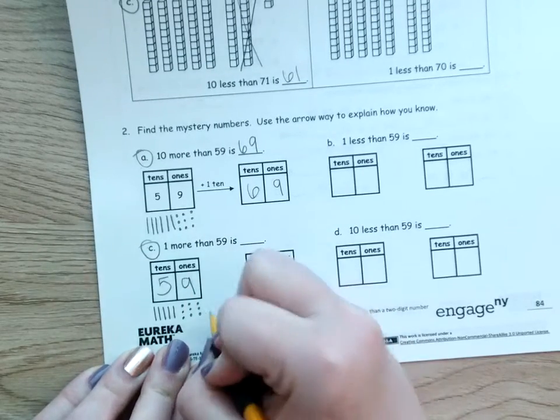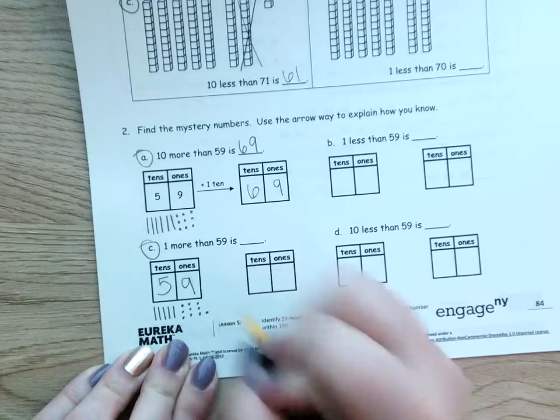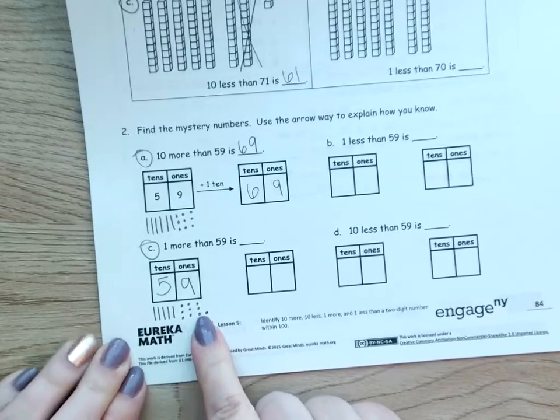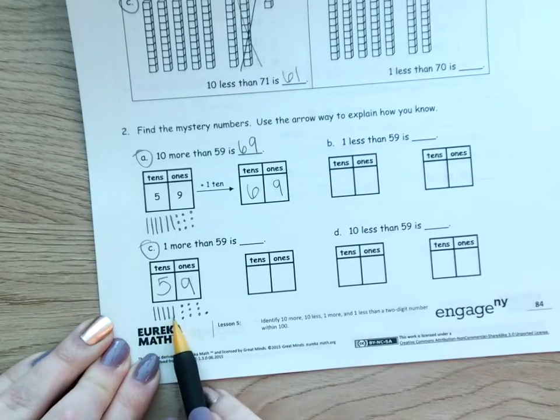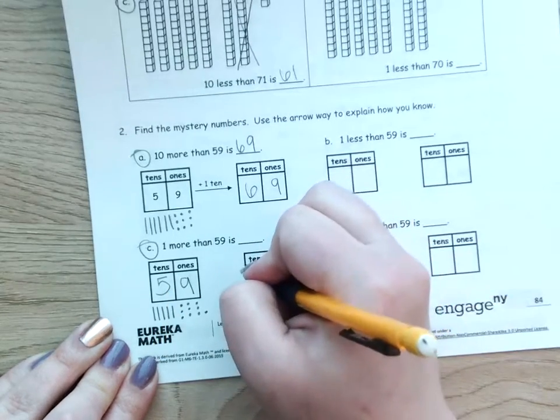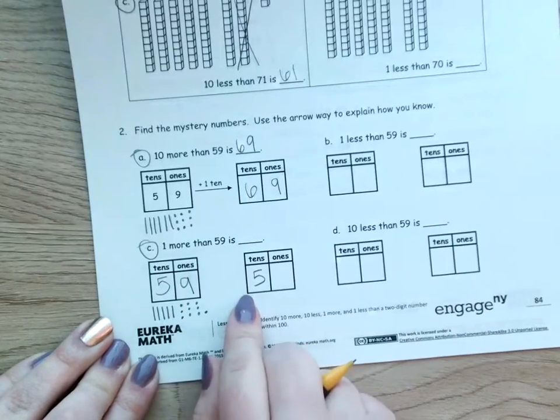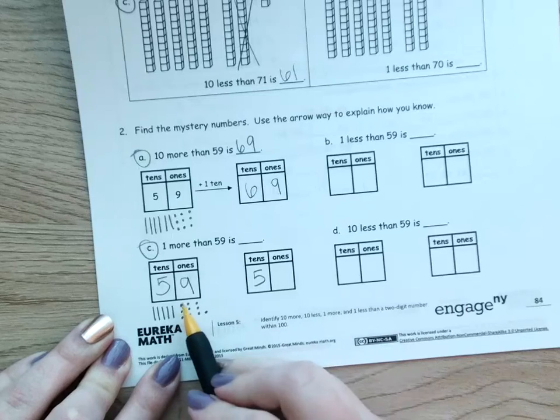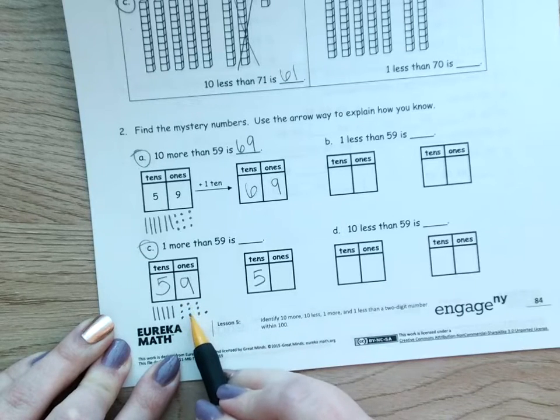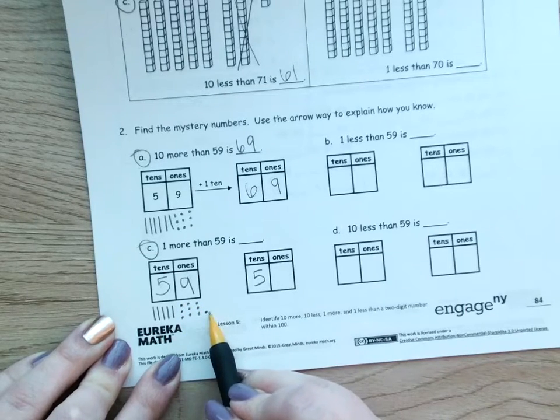So if I add a 1 this time, it's just going to be another little dot. Okay. Now let's count it up. I've got 1, 2, 3, 4, 5 tens still. Because we didn't add a 10, we just added a 1. Let's count up how many ones we have. 1, 2, 3, 4, 5, 6, 7, 8, 9, 10.